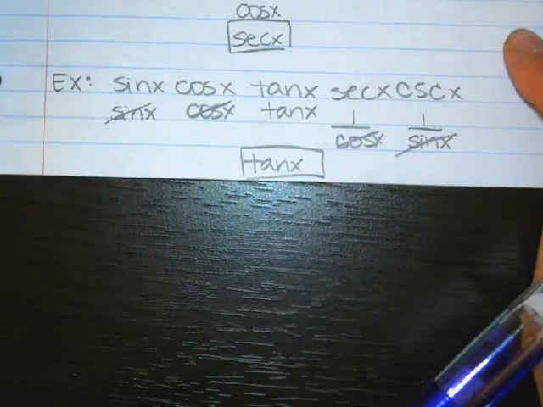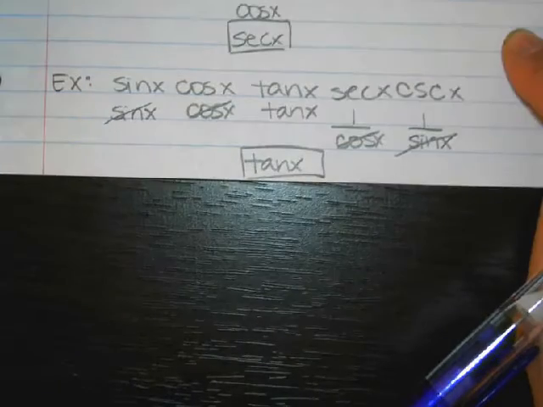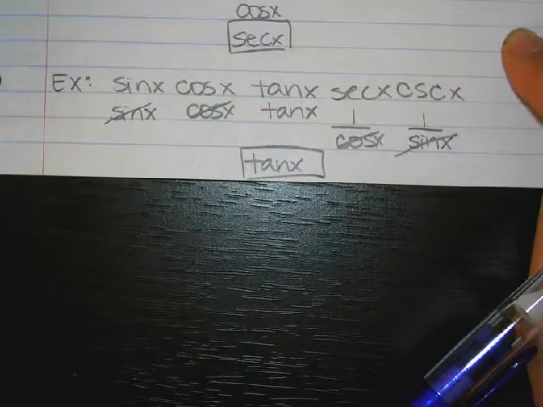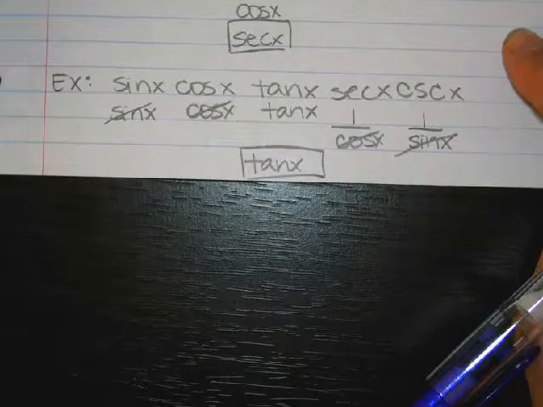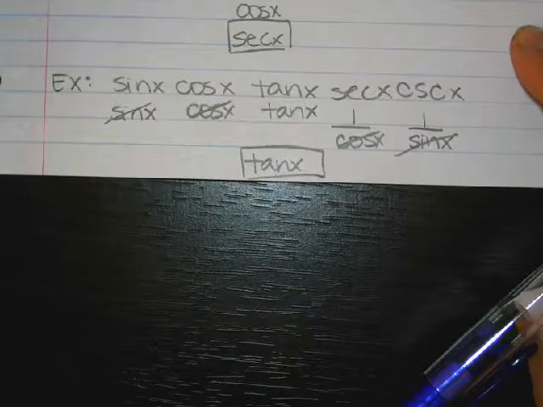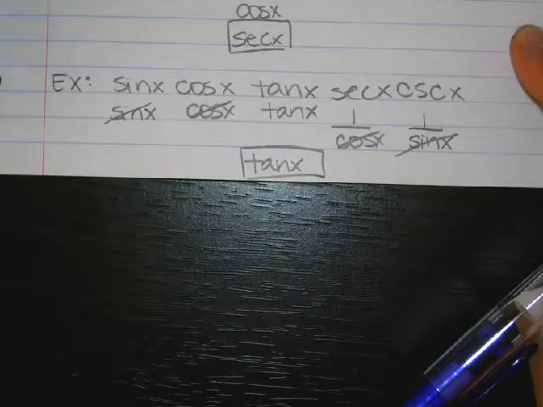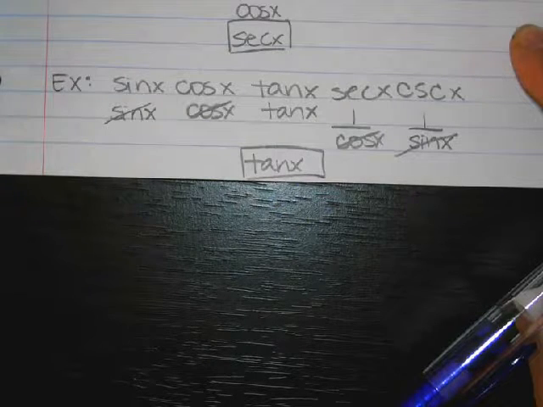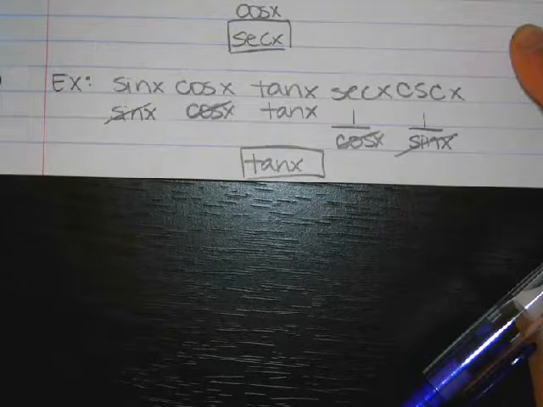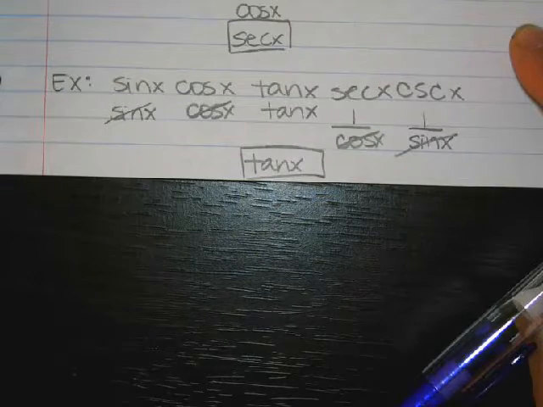If you changed the tan, you might have changed it to sine over cosine. And then when it didn't cancel, you'd be like, well, it's simpler if I leave it as just tan. Okay. All right, are we seeing how it kind of feels like a puzzle? Yeah. No. So these, I really enjoy these.